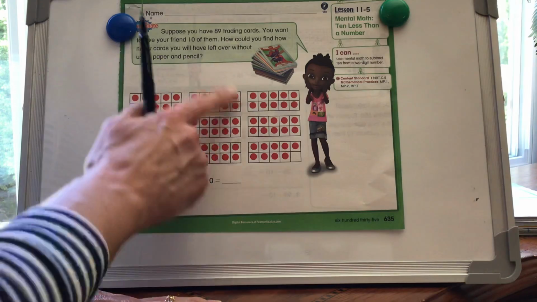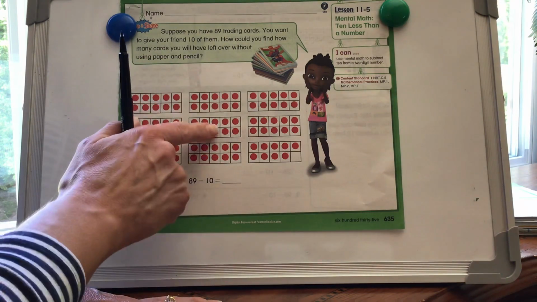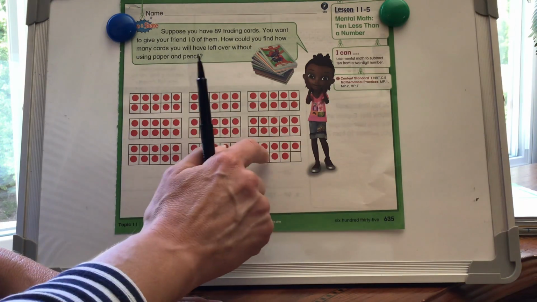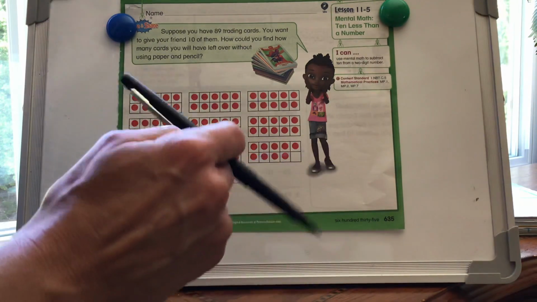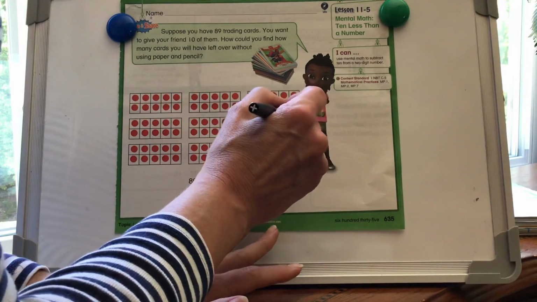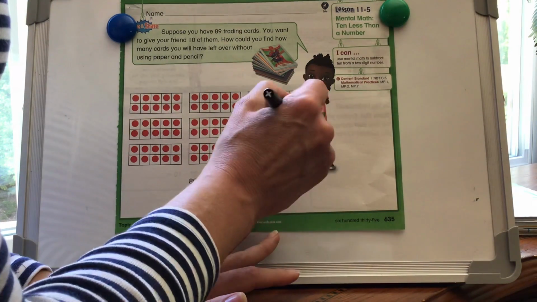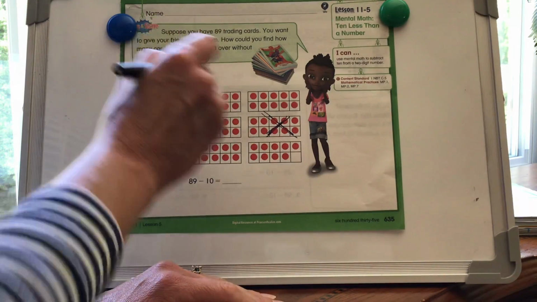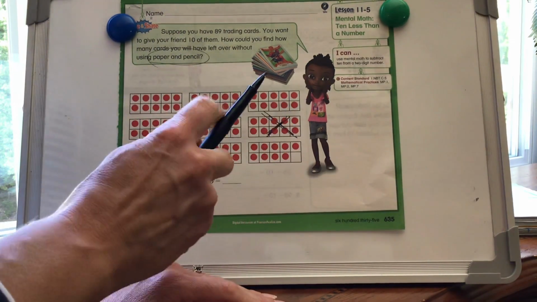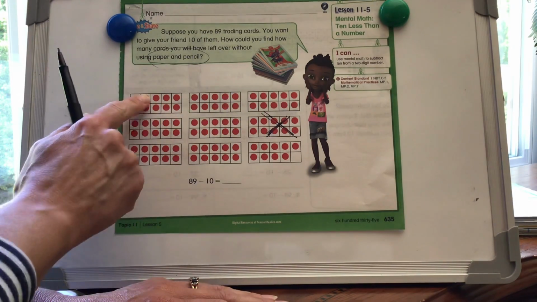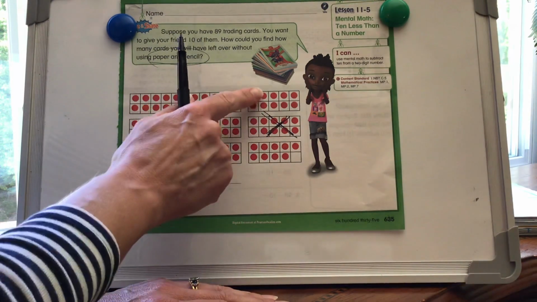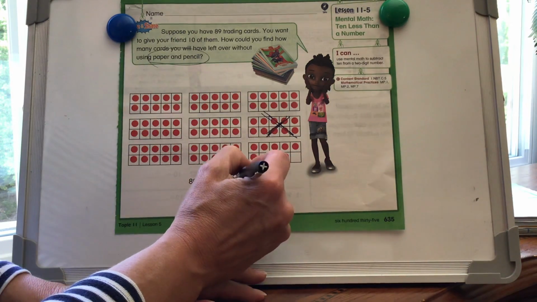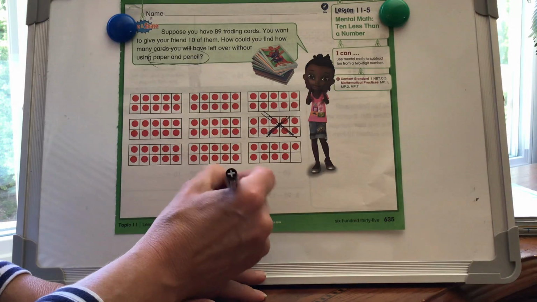So each of these here, 10, 20, 30, 40, 50, 60, 70, 80, 81, 82, 83, 84, 85, 86, 87, 88, 89. So this says you want to give away 10 of them. So we're going to give this group away here. So instead of using paper and pencil, what is a way we can do that? So we can just take a look at this. We can go 10, 20, 30, 40, 50, 60, 79. So we would know that 89 minus 10 is 79.